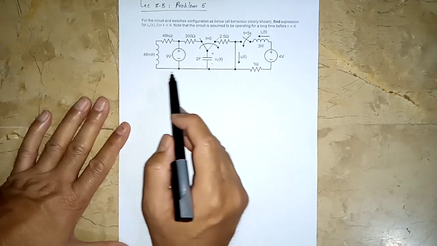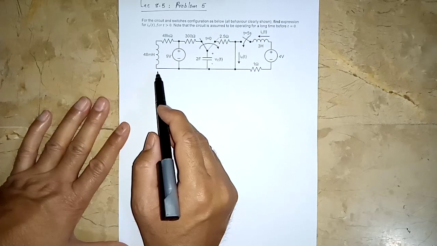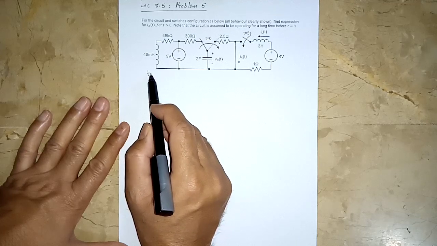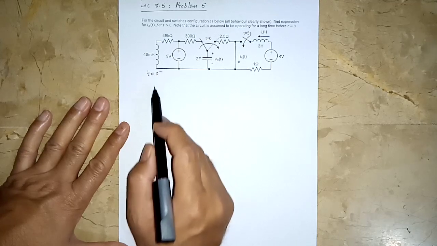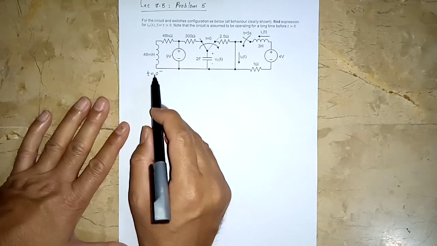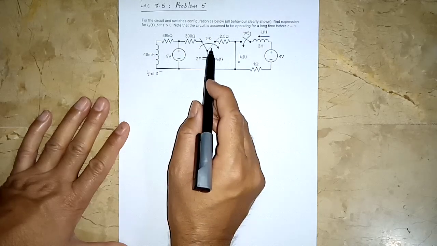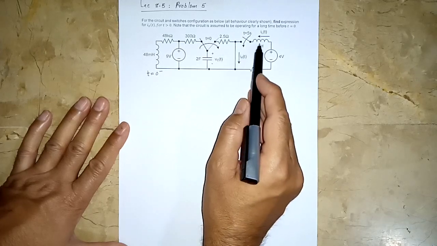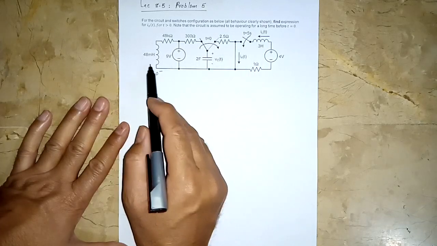So let us look at the various times that we have to encounter. Just before the first switch got to action, what was the time? The time was t equal to 0 minus. Now the circuit at this point was in steady state. Let's redraw the circuit. Don't forget that it is not only a capacitor here and an inductor here; we have an inductor here as well.